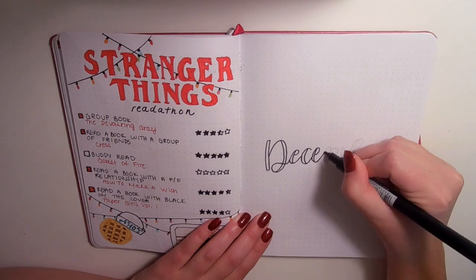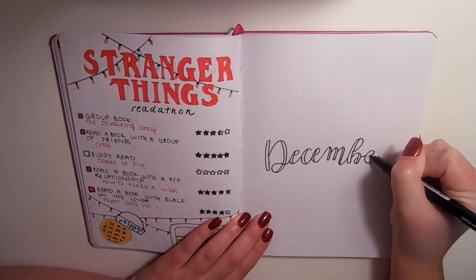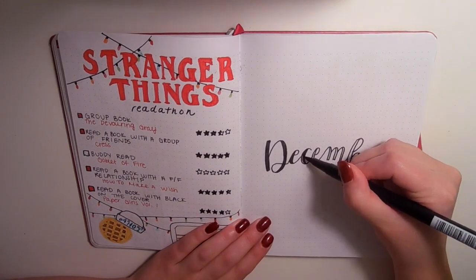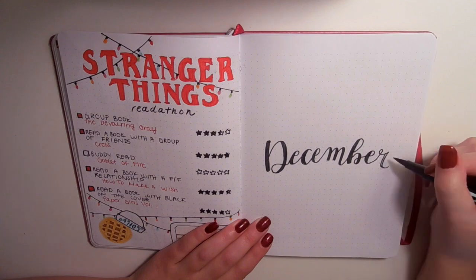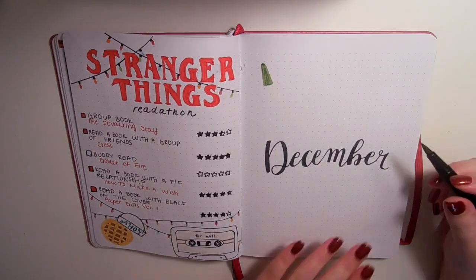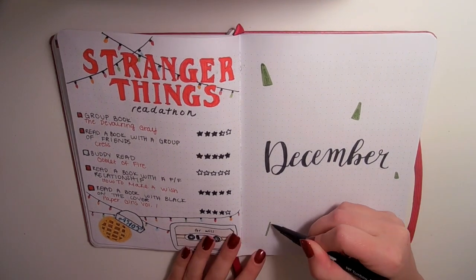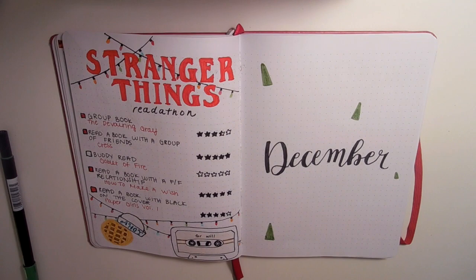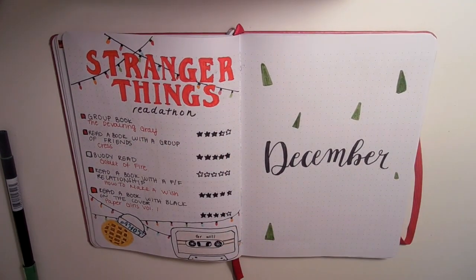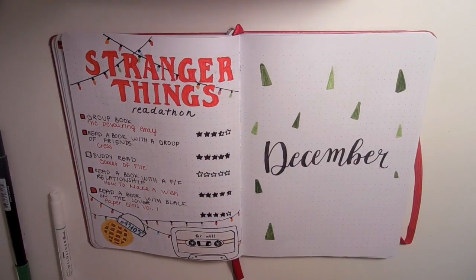Right now I am just doing the main page of the journal. I'm writing December and then drawing trees around the empty space around the word December. At one point I forget to draw the outline for one of the trees, but I noticed about 5 minutes after I stopped filming, so I did fix it. Don't worry, because that's the type of thing that would stress me out if I saw somebody draw a tree and then forget to do the outline. So it is fixed, you just don't see it in the video.